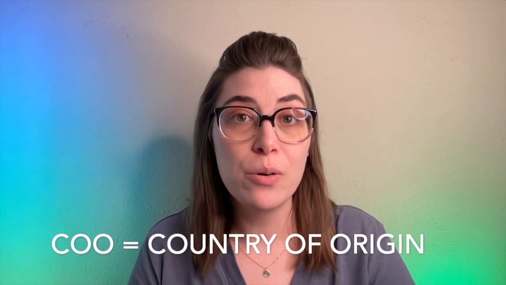So COO is the next one, country of origin, or COO as we sort of shorten it sometimes. So that one's pretty self-explanatory. Any piece of apparel you own, you can look at the care content label and you'll see the country of origin. That means where that garment was assembled and made.